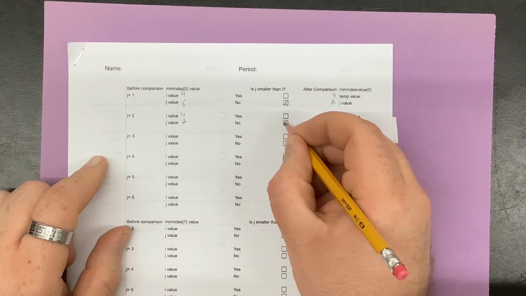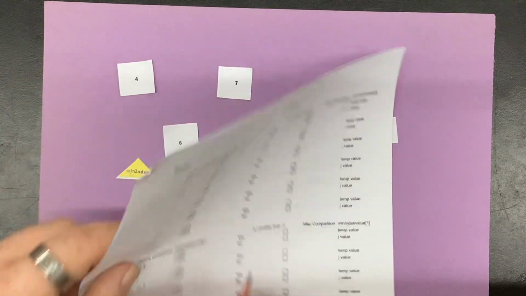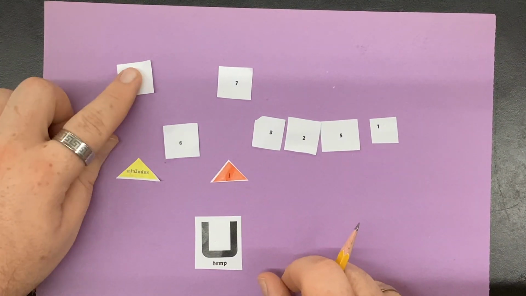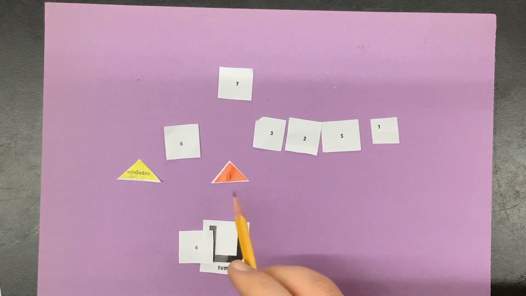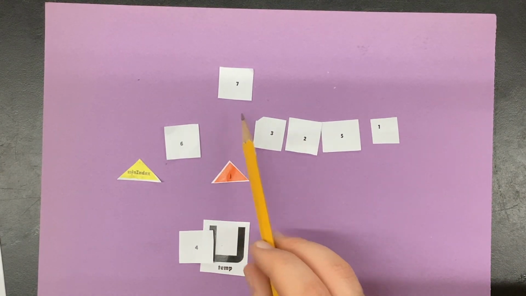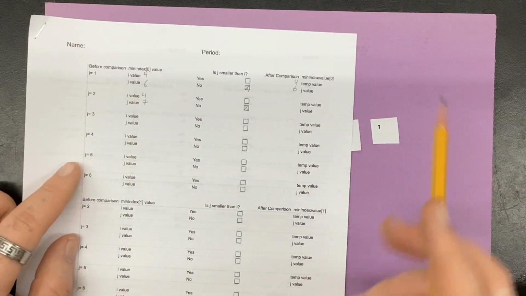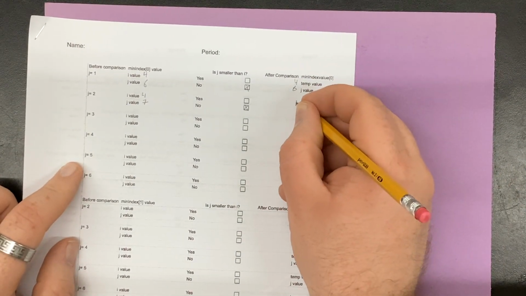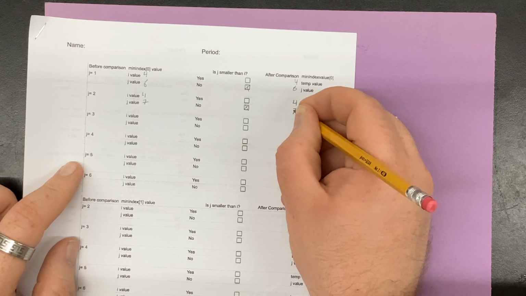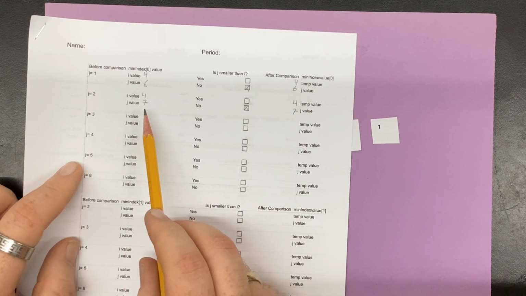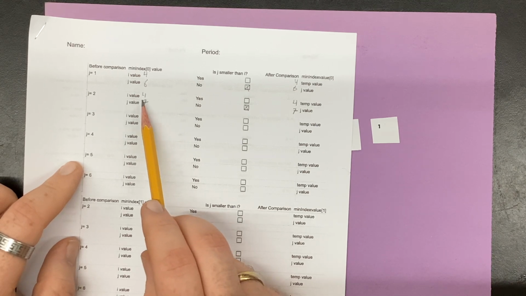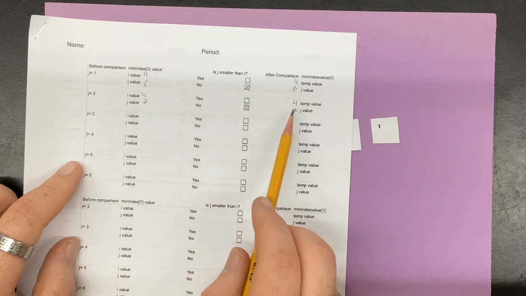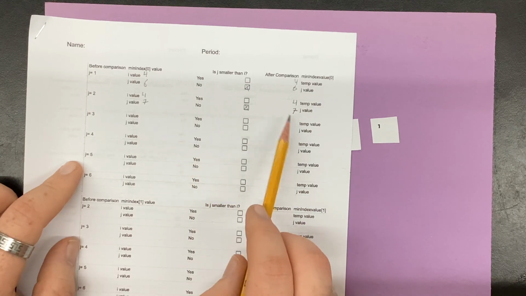No. We're still going to take I and pop it down into the temp. And we can make note of what J is right now as well. J is 7. So our temp value is 4, and our J value is 7. Again, there is no switching happening, so there is no change between the initial values and the final values.